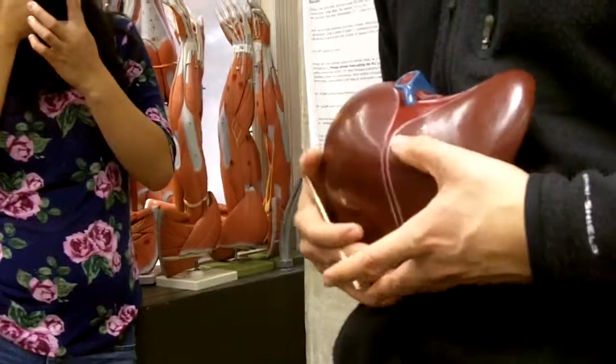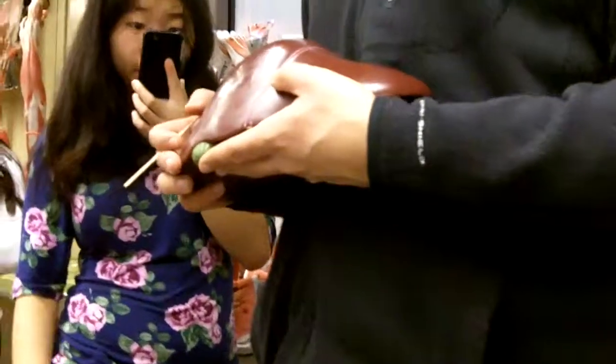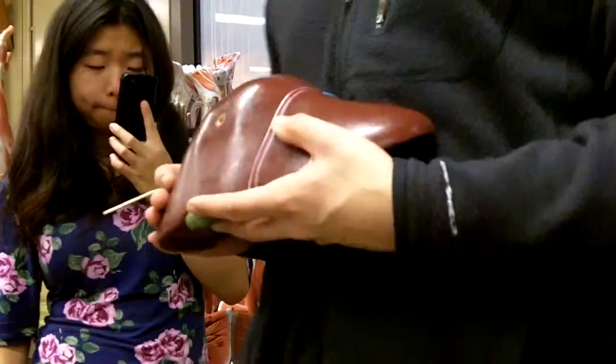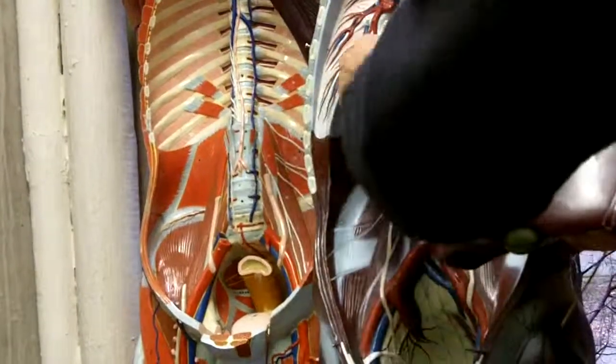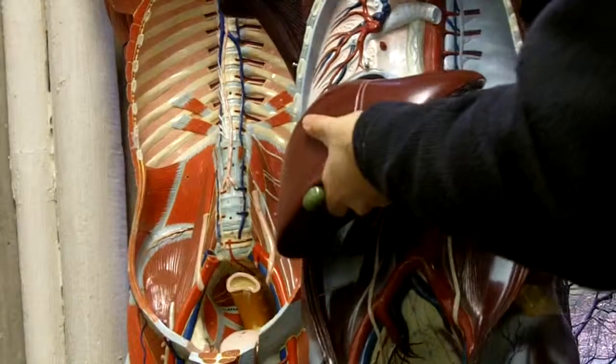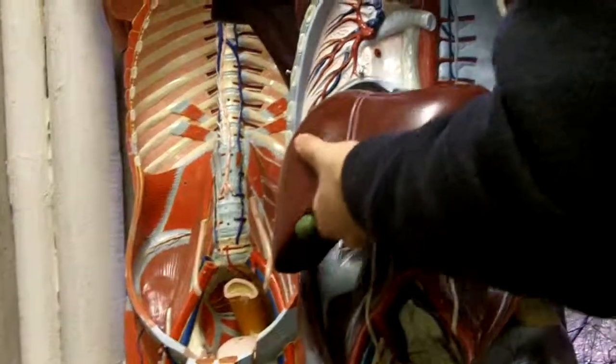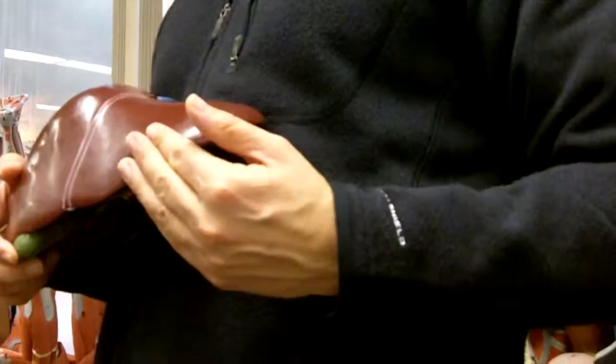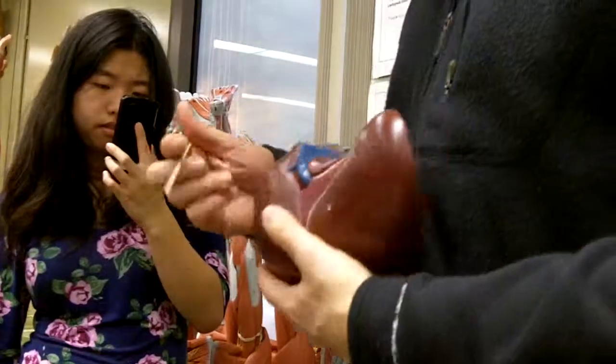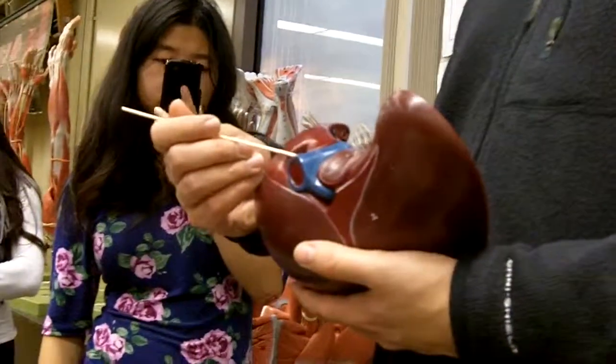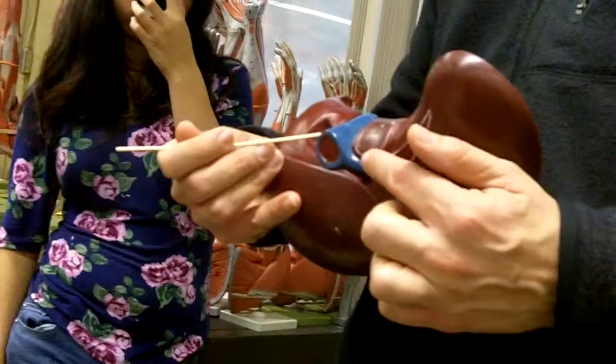Your liver sits like this. The curvature right here sits just like this, because remember, the diaphragm is right here, correct? So this is the liver. Therefore, this is the right lobe of the liver, and this is the left lobe of the liver. Everybody got that? So therefore, this vein right here is called the right hepatic vein, and this is the left hepatic vein.